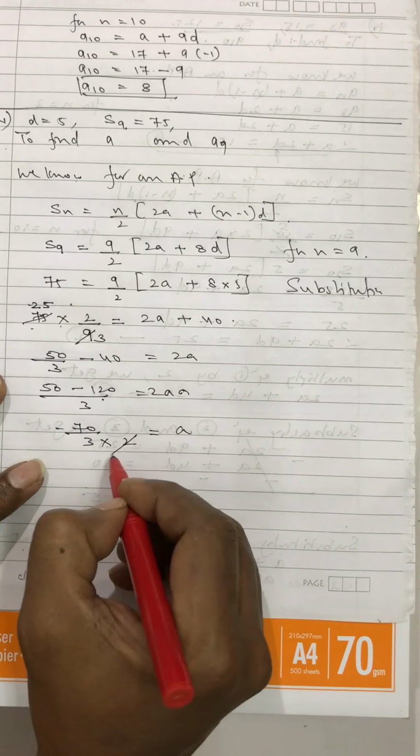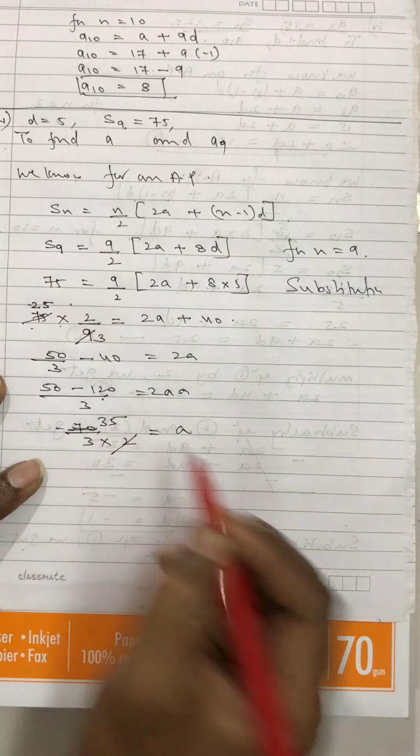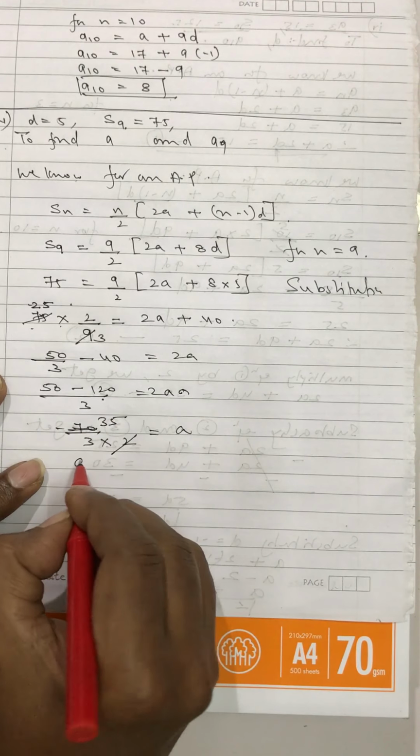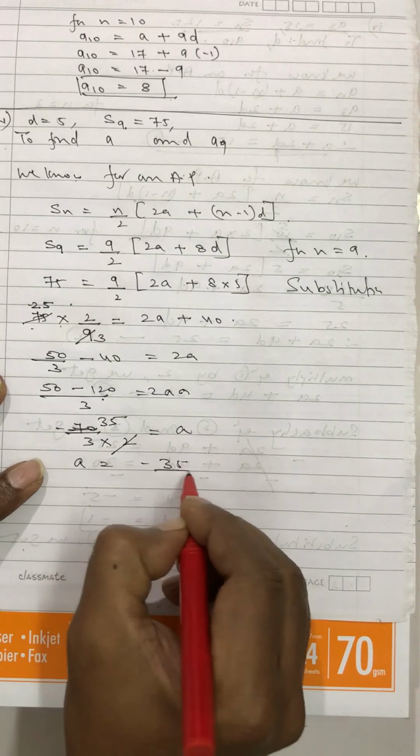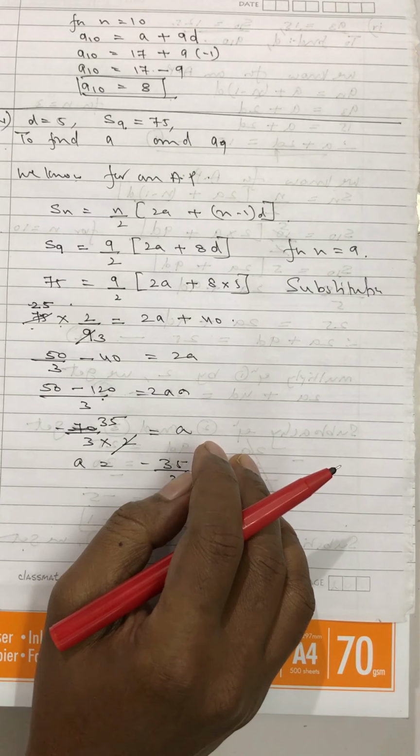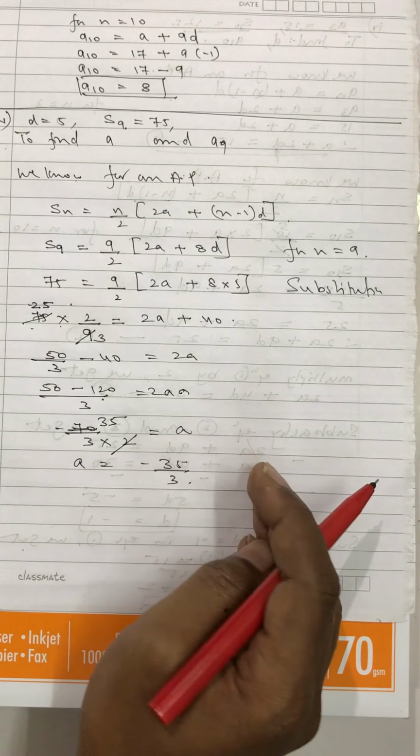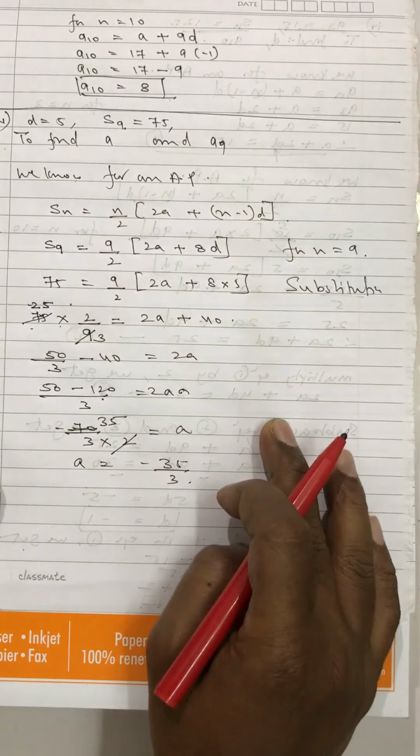2 shifts over here, we get a equal to minus 35 upon 3. This is a very odd answer. I hope I've not done any miscalculation.